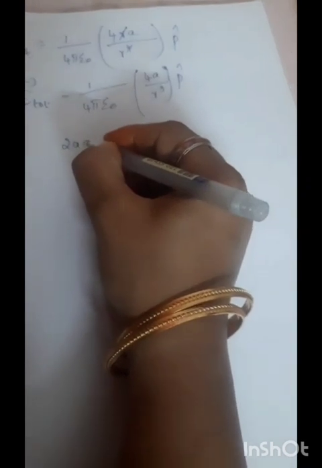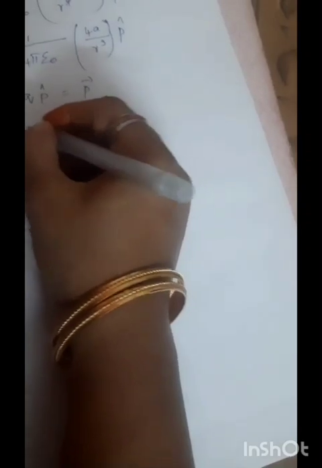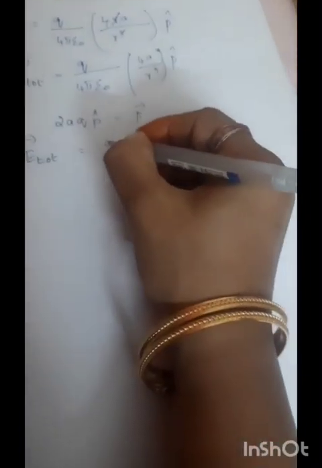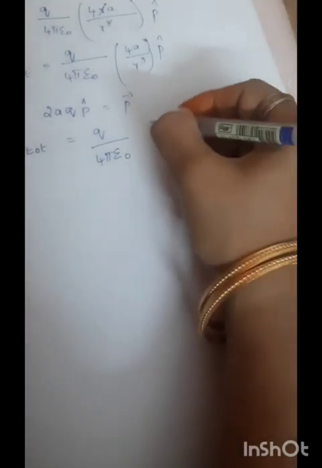Okay, but we have learned that 2a into q into p cap can be written as p vector. Is it clear, children? So now E total vector is equal to, sorry, here we have a q. So this one can be split and written as q by 4 pi epsilon naught.